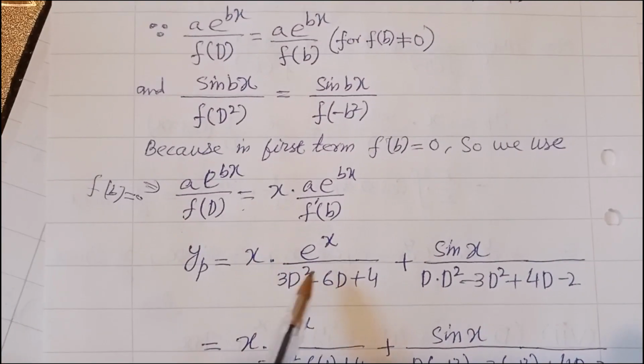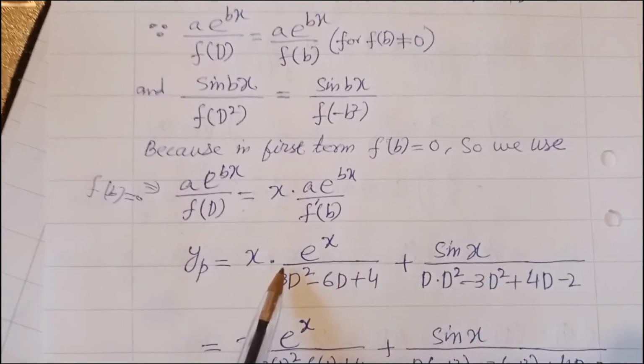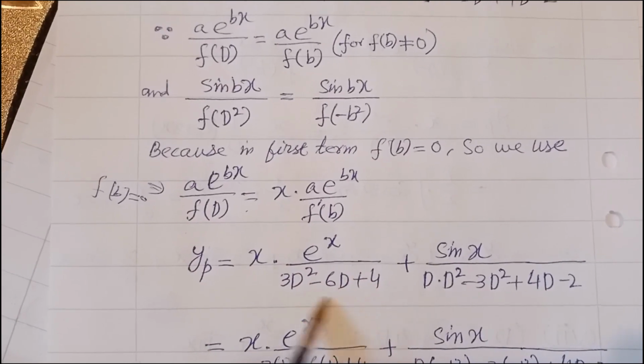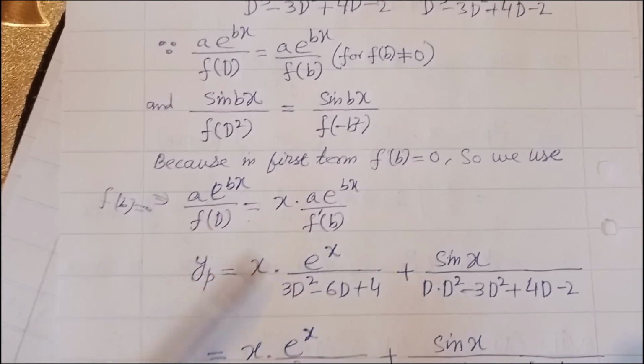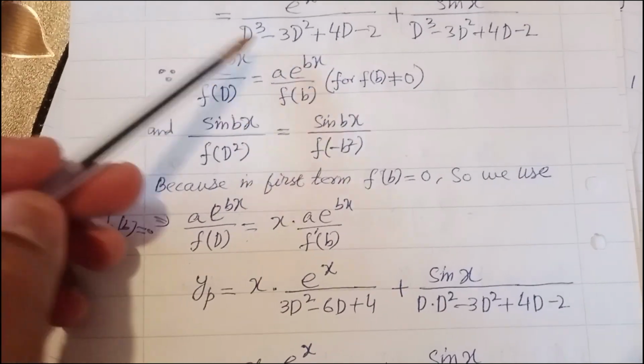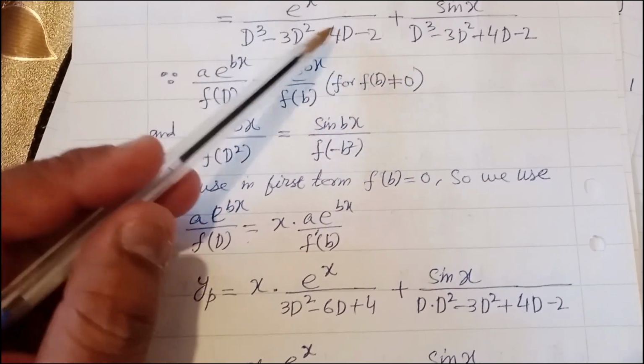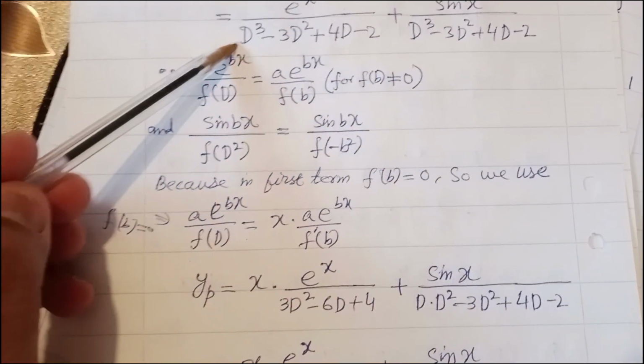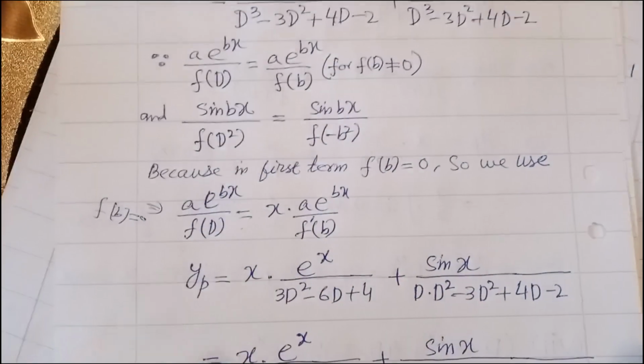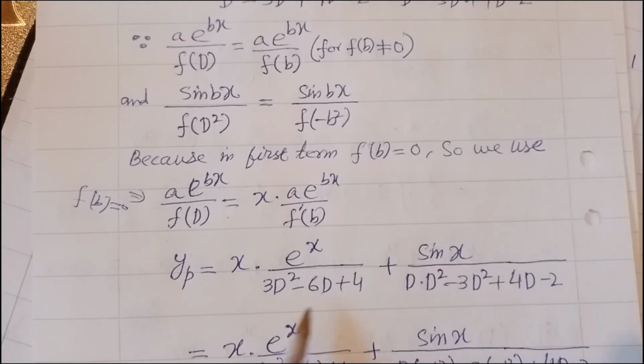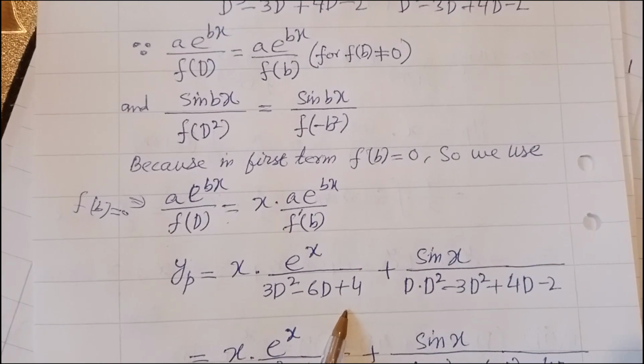Now x e^x divided by the derivative of this term, D^3 - 3D^2 + 4D - 2, which will be 3D^2 - 6D + 4.